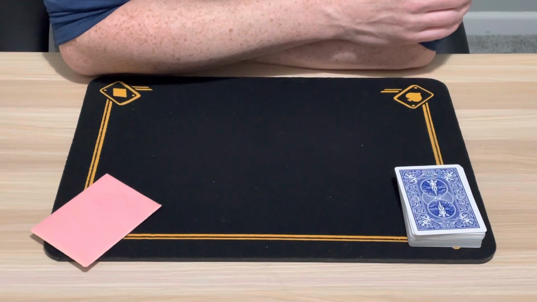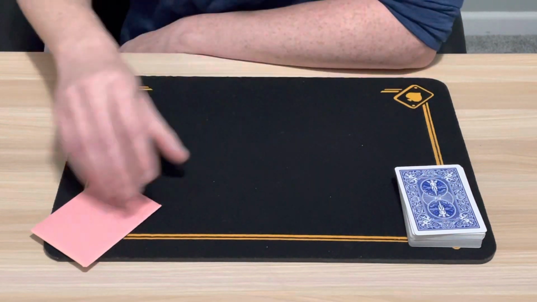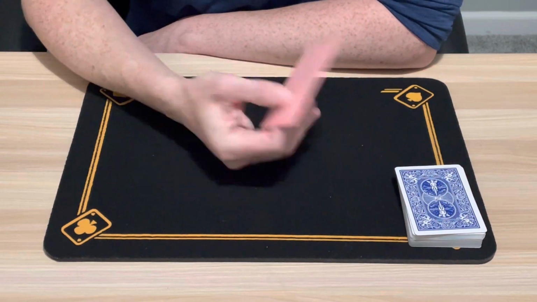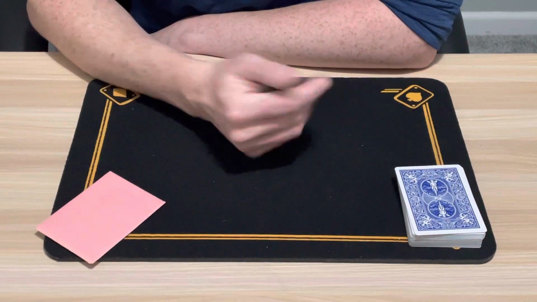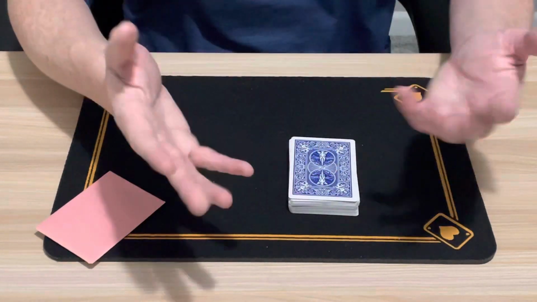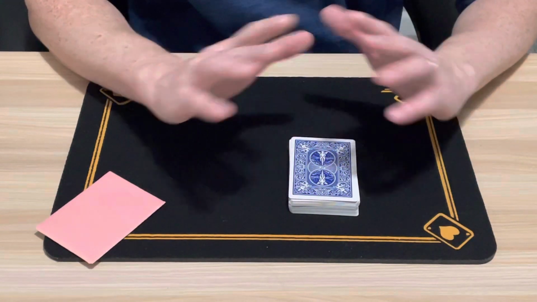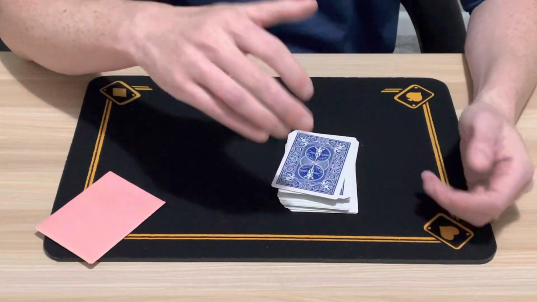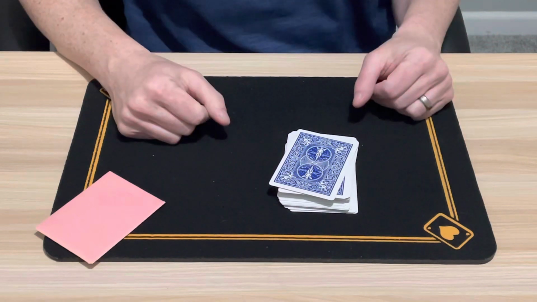Today's card trick is called the Card and Number Mystery. Got a deck of cards here on the table. I've also got an envelope. A spectator can hang on to this envelope if they want, or we can just leave it here on the table, doesn't matter. Now what's going to happen is the spectator is going to make a couple of free random decisions that will ultimately lead us to one random card in the middle of the deck.